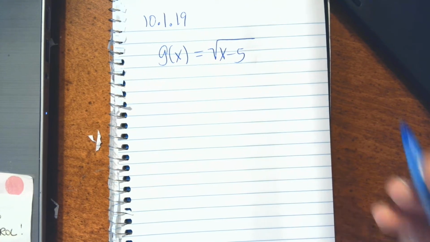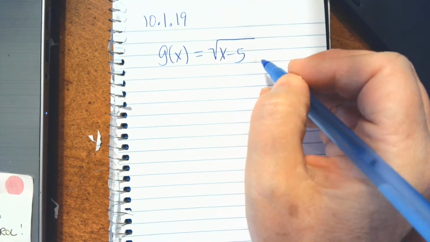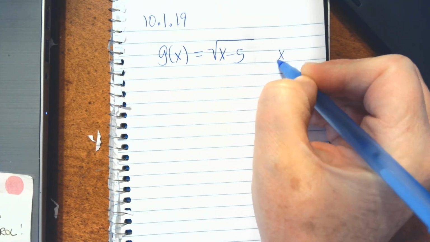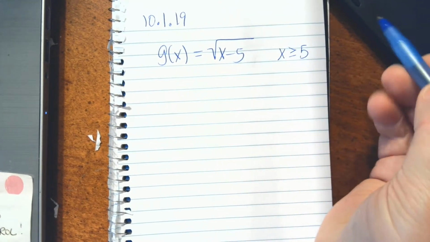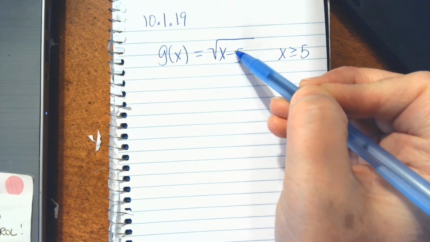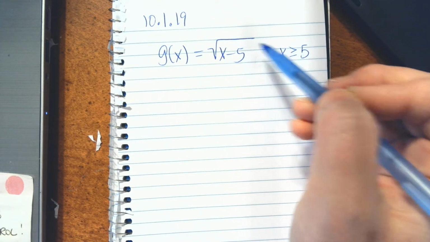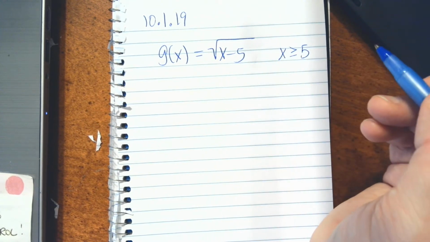Okay, Chapter 10, Section 1, Problem 19. G of x equals the square root of x minus 5 as long as x is greater than or equal to 5. We're restricting that domain because we wouldn't be able to take the square root of a negative number, and if x were any smaller than that, it would be a negative number.